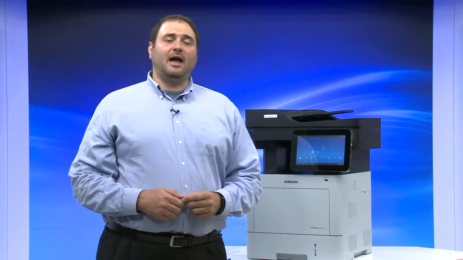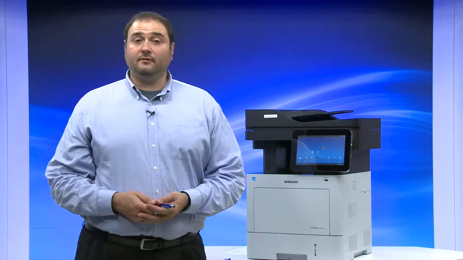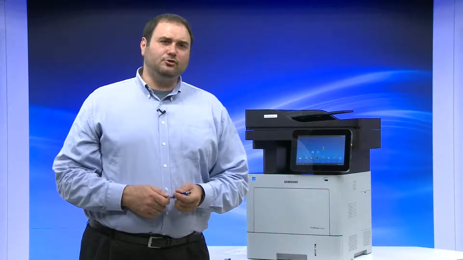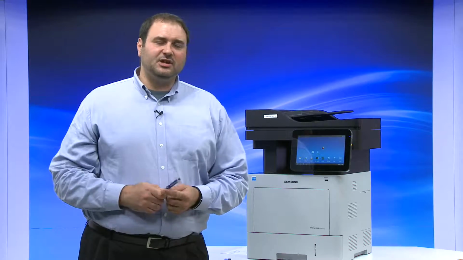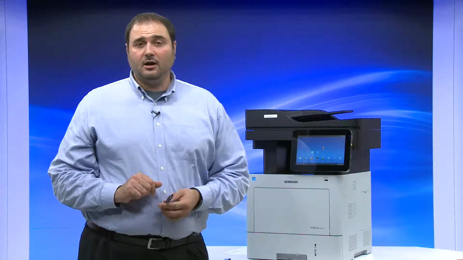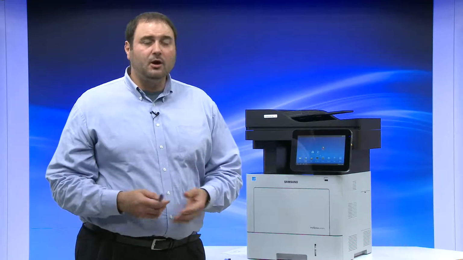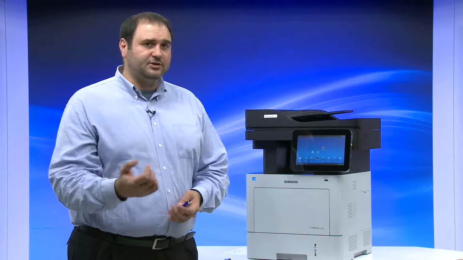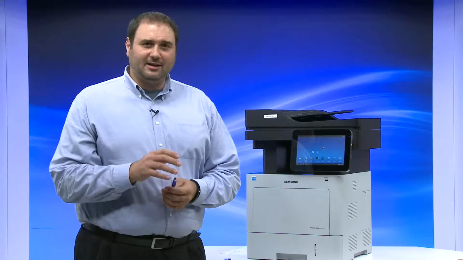Now let's have a look at some of the general functions of the machine. Before I continue, you may have noticed that I'm using a stylus as I go through this demonstration. That is not a requirement to use this new tablet-based interface. It's just for the purposes of the video. So feel free to use your fingers under normal navigating conditions.